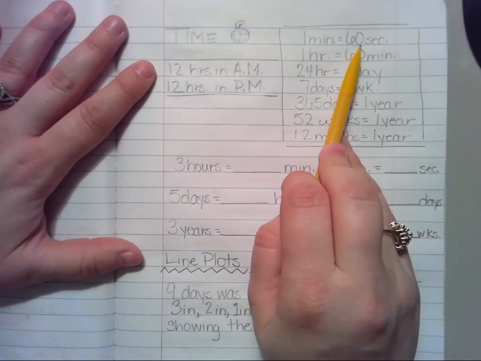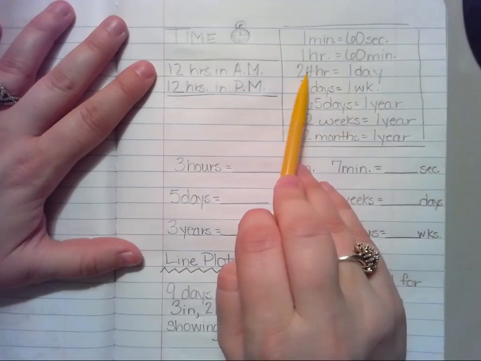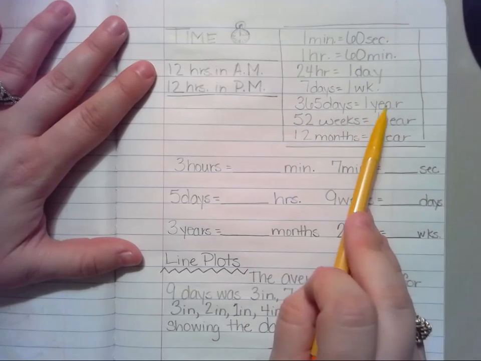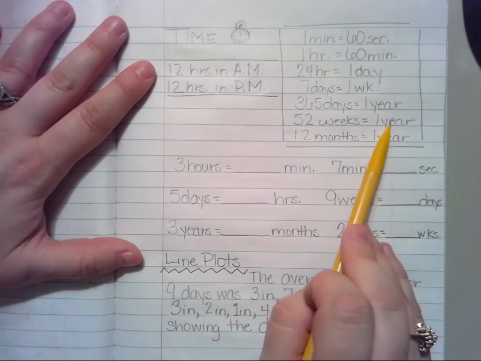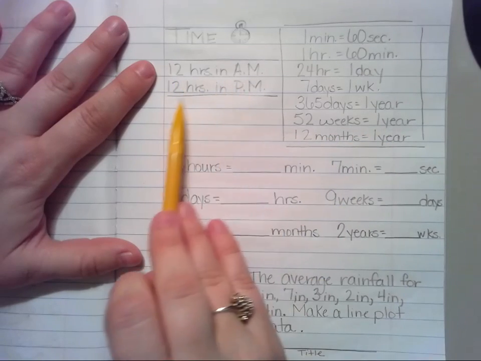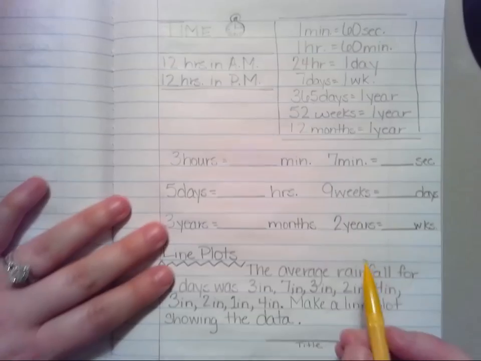1 minute is 60 seconds. 1 hour is 60 minutes. There's 24 hours in a day, 7 days in a week, 365 days in a year, 52 weeks in a year, 12 months in a year. There's 12 hours in the AM, 12 hours in the PM.